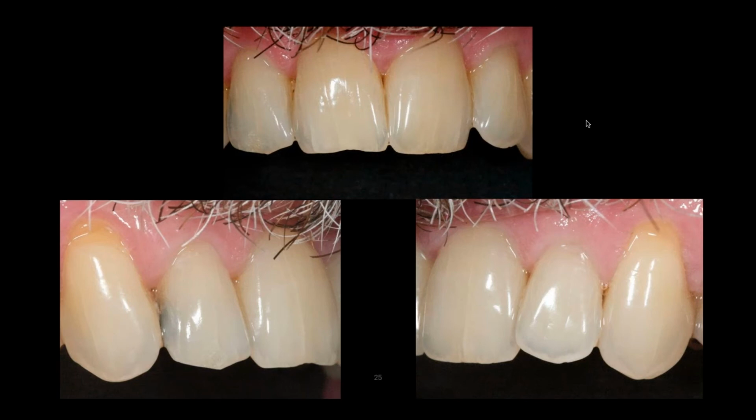Even if you use glass ceramic crowns, that's a low fuse, and you have to be careful. You bake them too many times, you can make them a little too translucent. And I haven't found that to be a problem with VITA blocks at all.